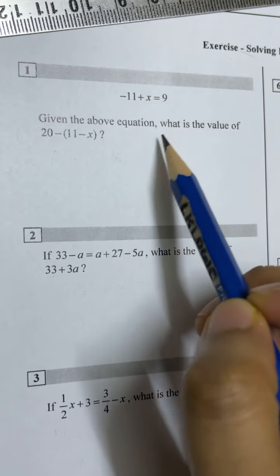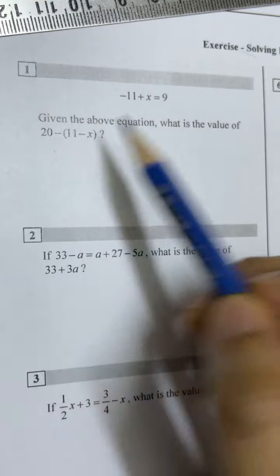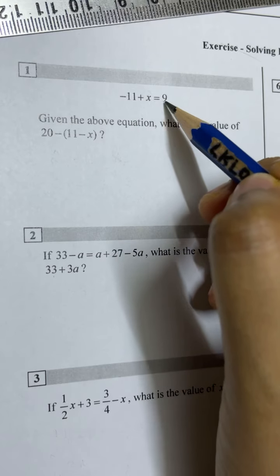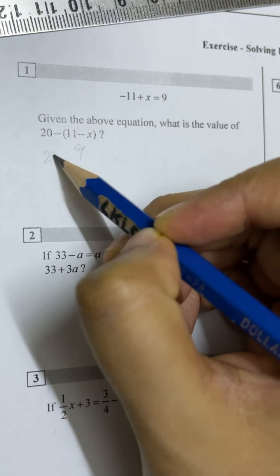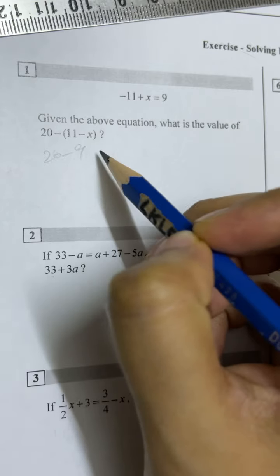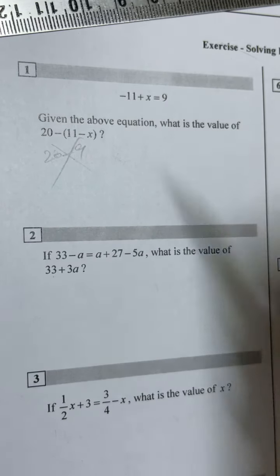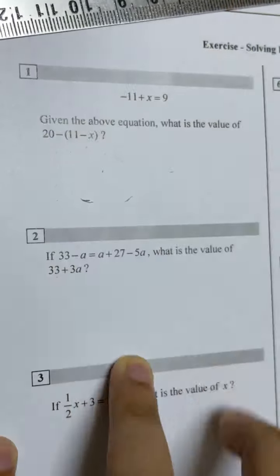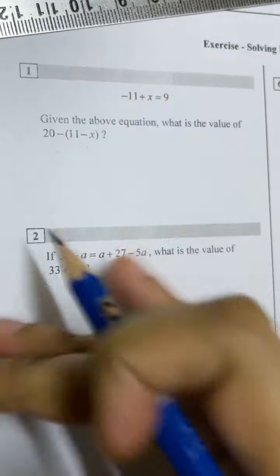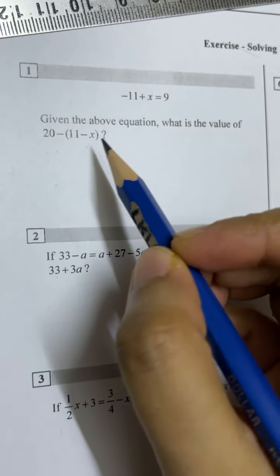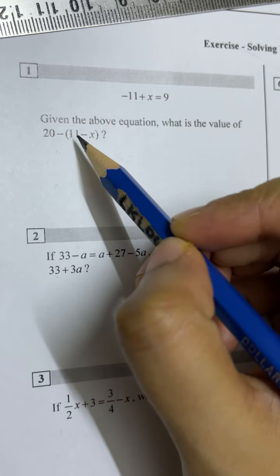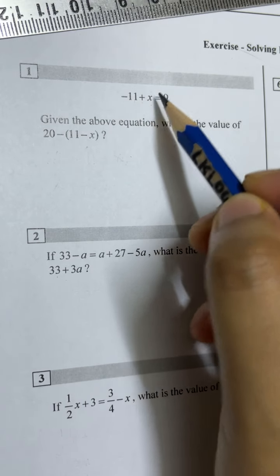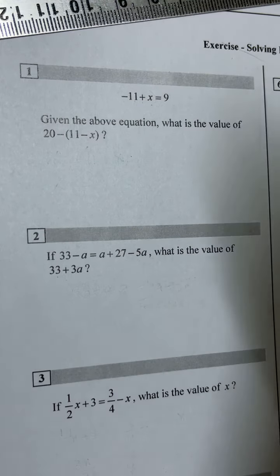Given the above equation, what is the value of 20 minus (11 minus x)? What people usually do is they just see the expression, see that it's 9, substitute back, and write 20 minus 9, and that's wrong. Before that, you need to check what the question is and what the signs are. Is it negative or positive? Here you have 11 minus x. My dear, here we have negative 11 plus x. So we need to check that out first before writing it.